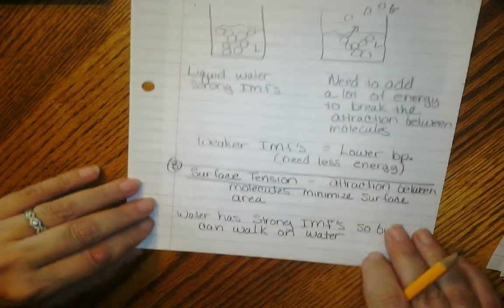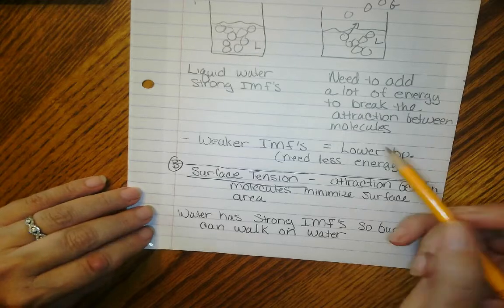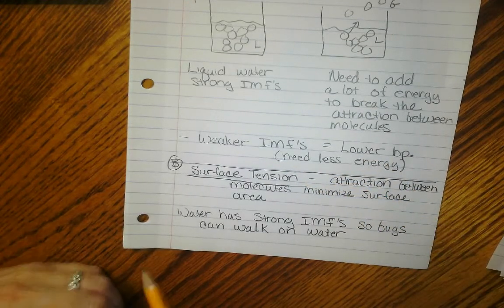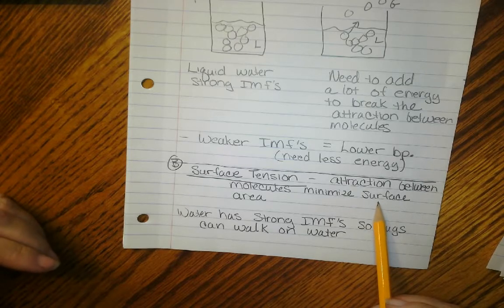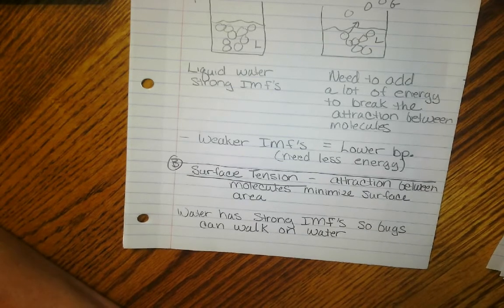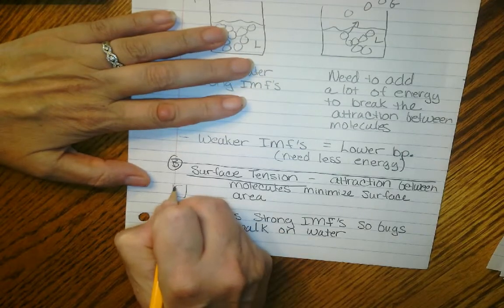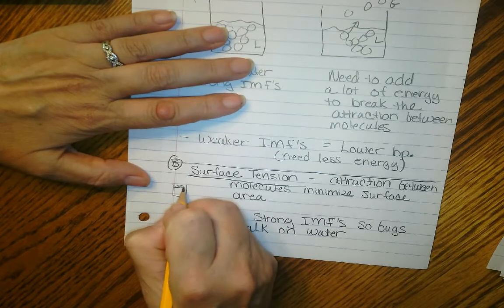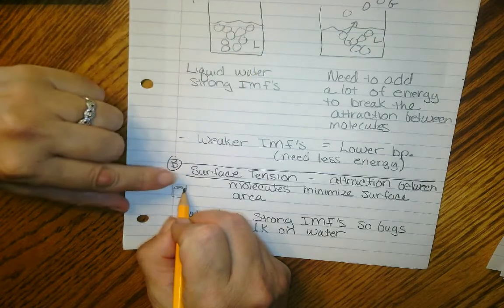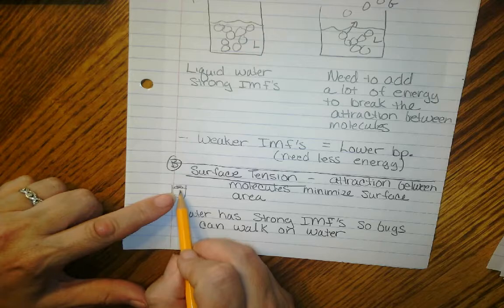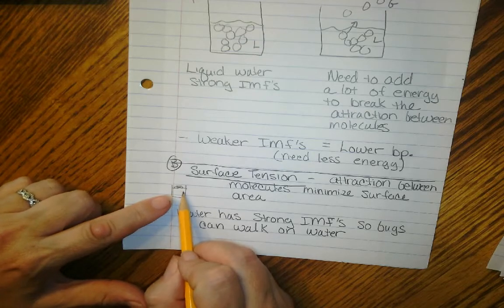And the last property we want to talk about is surface tension. Surface tension is the attraction between molecules to minimize the surface area. If you take a glass of water and a paper clip, and you very carefully place that paper clip on top of the water, it's going to float. There's my paper clip, here's my water. It'll float right on top of the water because these molecules are attracted so tightly, it's hard for the paper clip to push through because it's light enough.